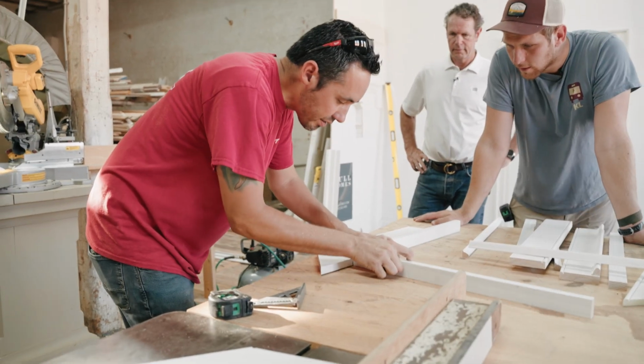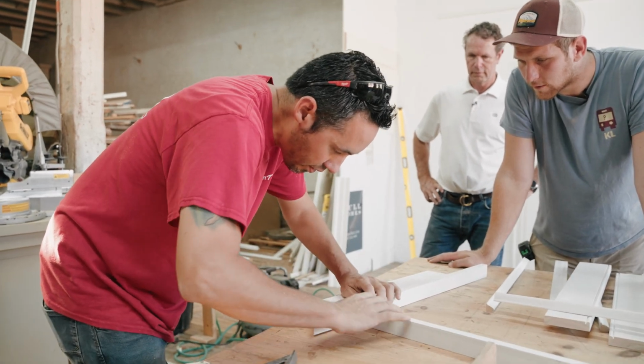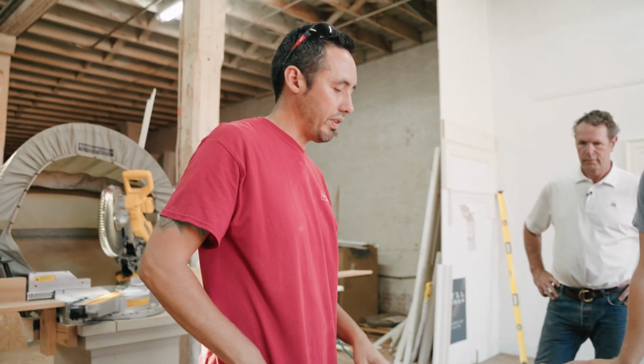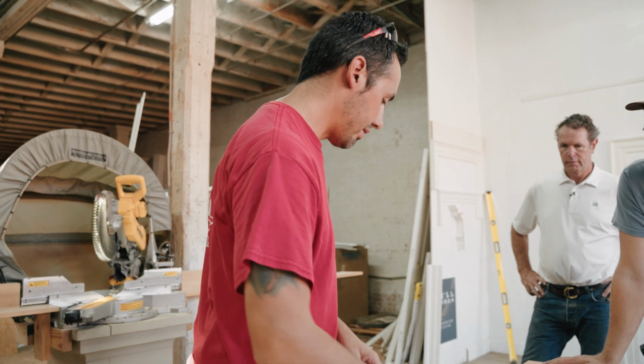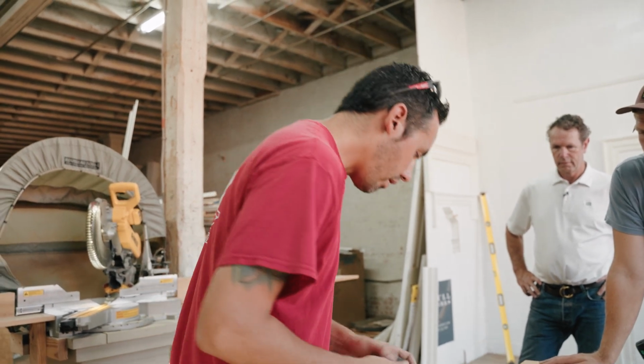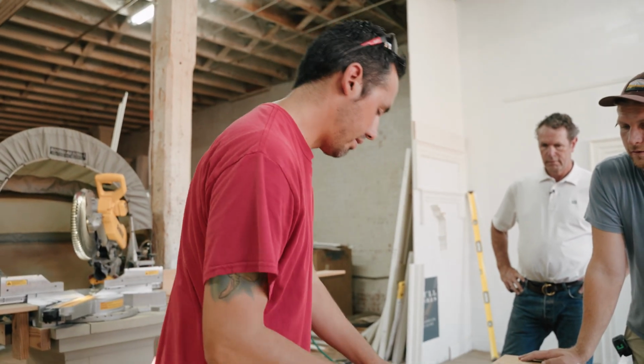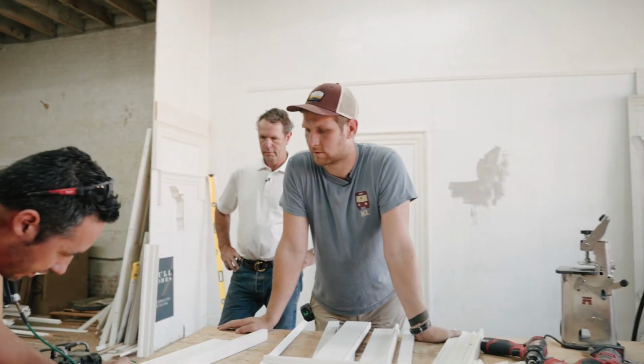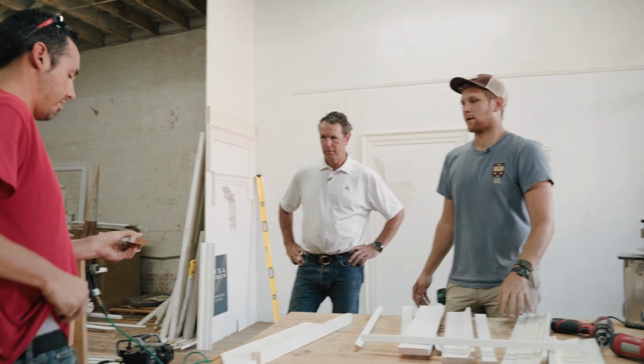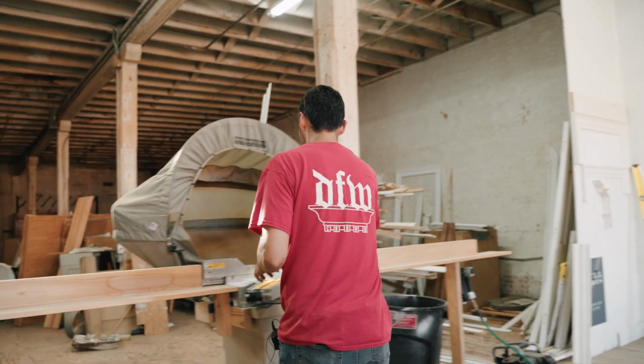One of the best things to do too, if it's not inefficient, is to just hold your pieces in place, right? Let me see, what is that? 11/16. You'd be better off to just hold it up and then mark it. That's actually good to know.